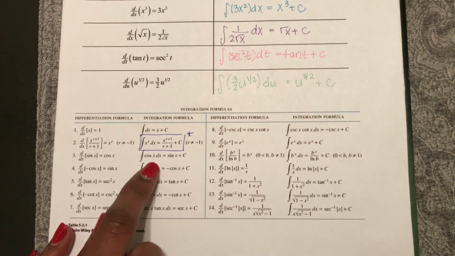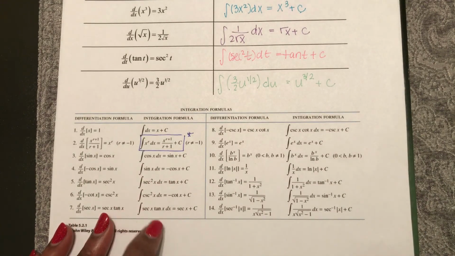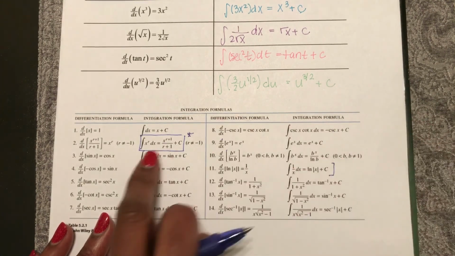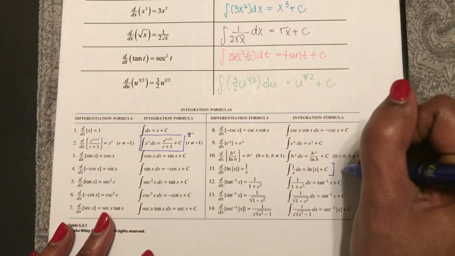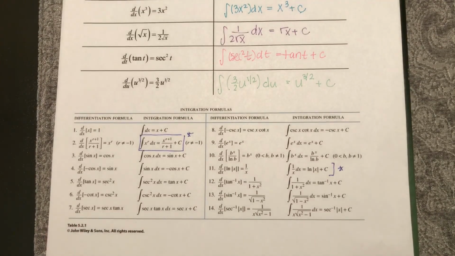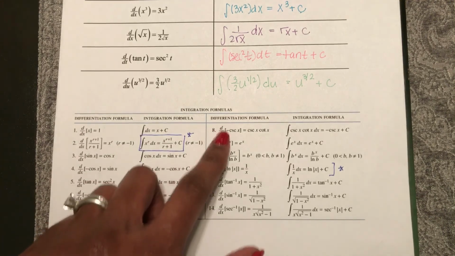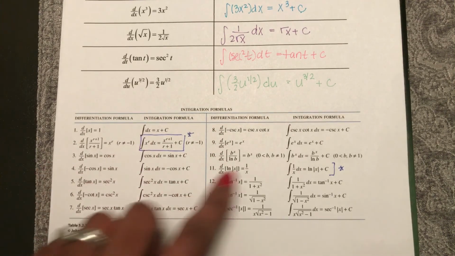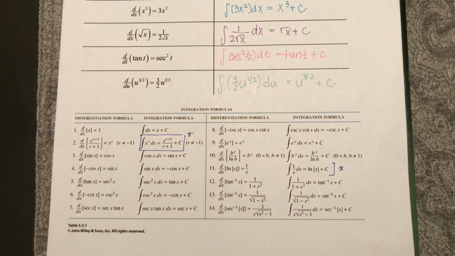The rest of these are just opposites that we will memorize. Another common one that people sometimes confuse with x to the r is 1 over x. So keep this in mind that all of these derivatives we should have memorized, which helps us to memorize all of these integral formulas or antiderivatives.